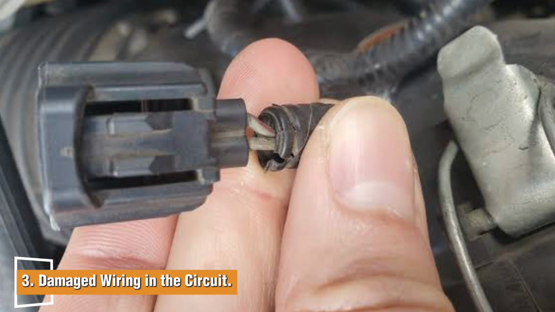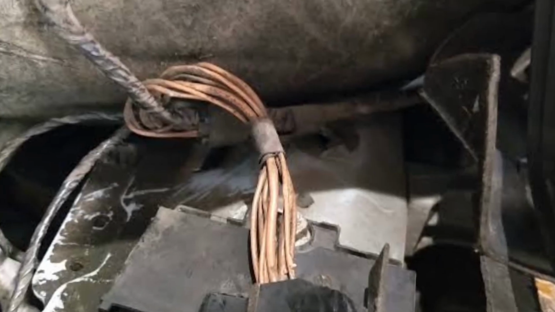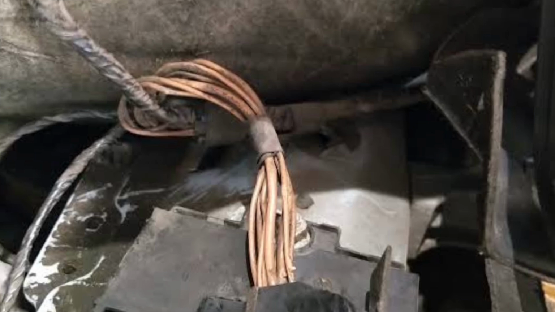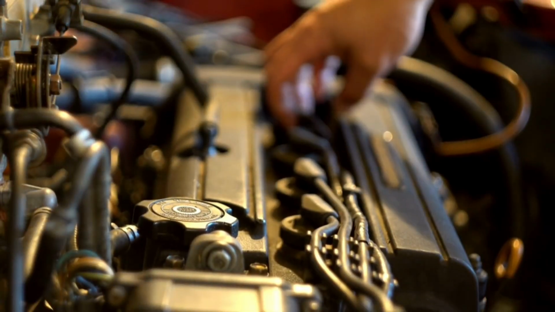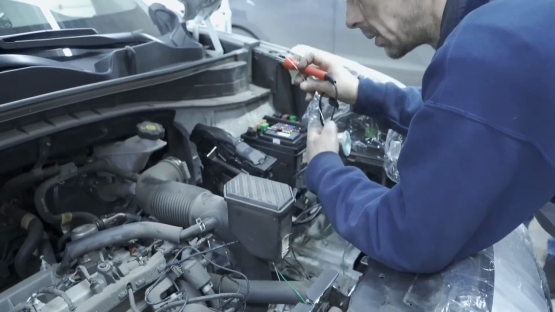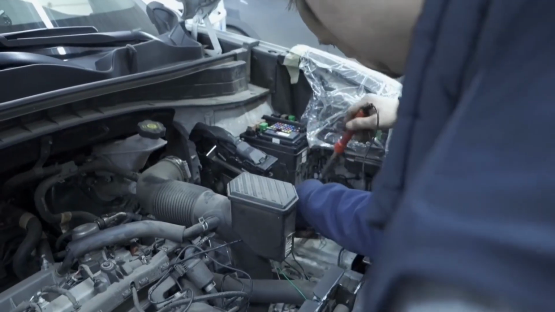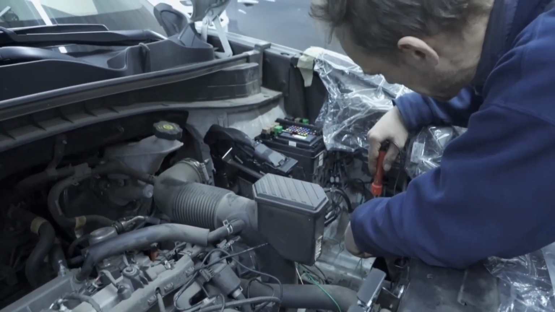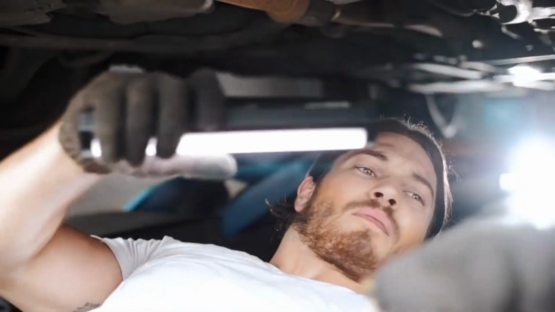Number 3. Damaged wiring in the circuit. Worn, frayed, or damaged wiring or insulation in the sensor circuit can cause intermittent connections or shorts, especially if wires are rubbing against engine components. Visually check the wiring harness for any signs of damage, fraying, or exposure. Repair or replace as necessary. Ensure proper insulation and routing to prevent future damage.